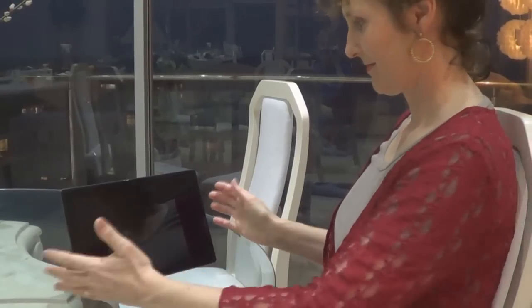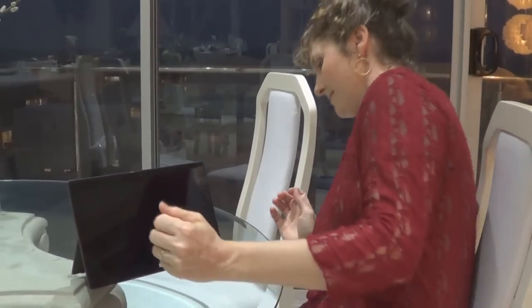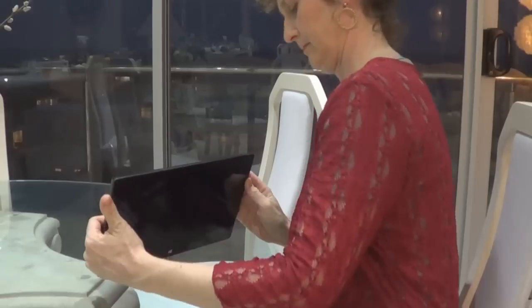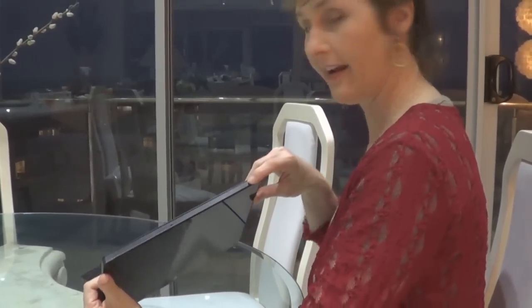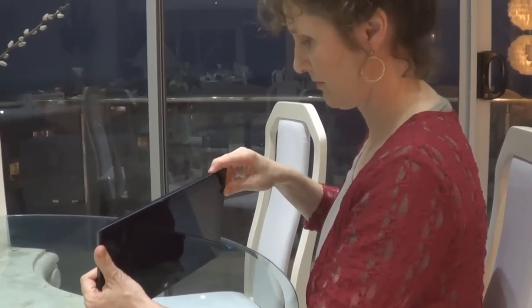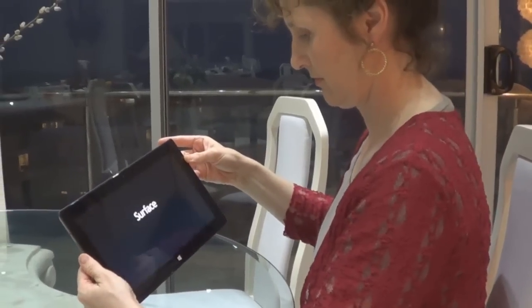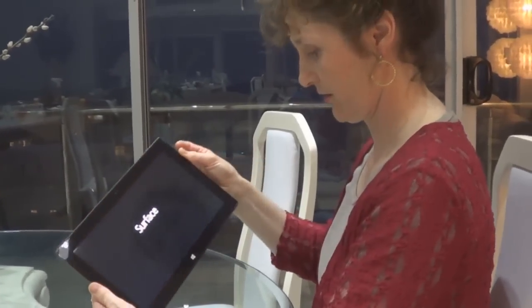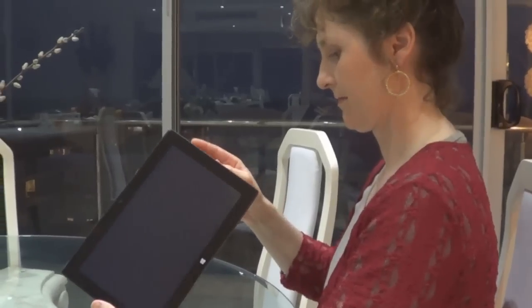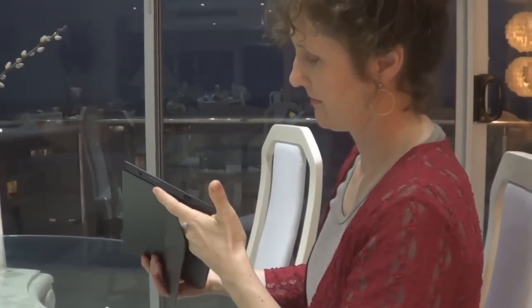Now this, unlike the iPad, you're actually going to be doing a cold boot, which means it's not on standby or anything. Well, there's a little button there, I'm assuming... Okay. Oh, that is how you turn it on. Yep, so that's Surface. Now, this is a full Windows 8 operating system, so it's comparable to booting your laptop.